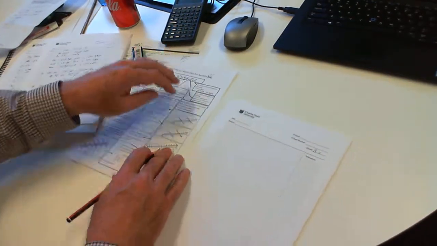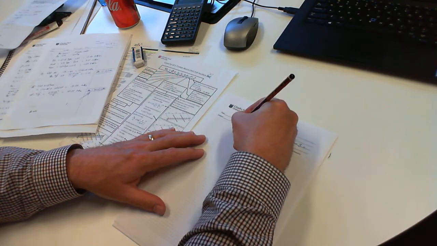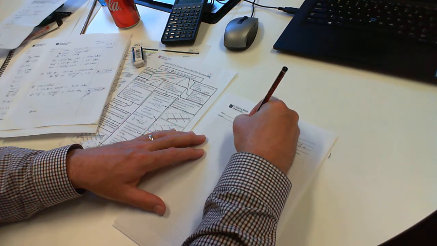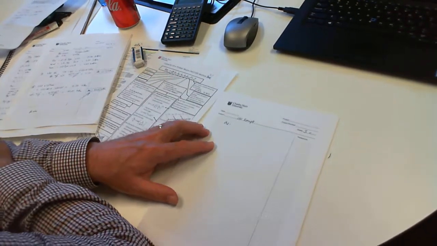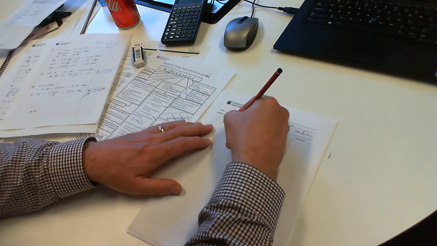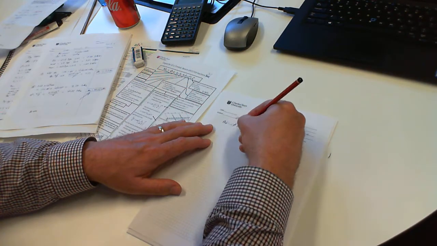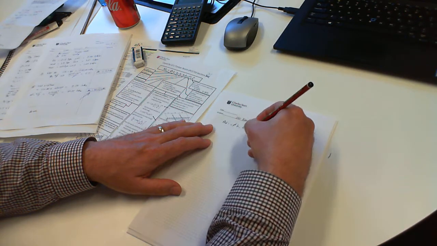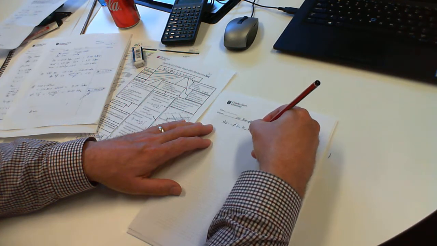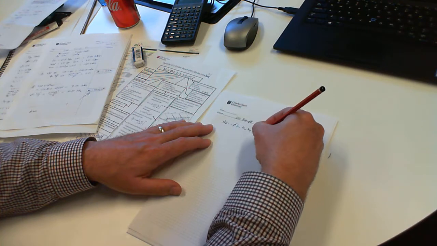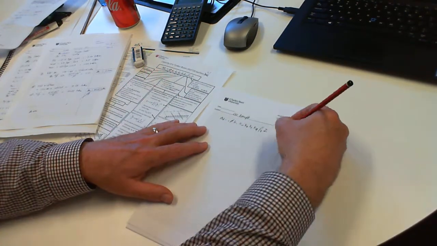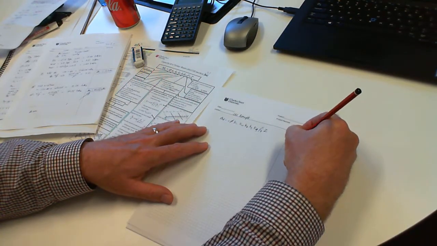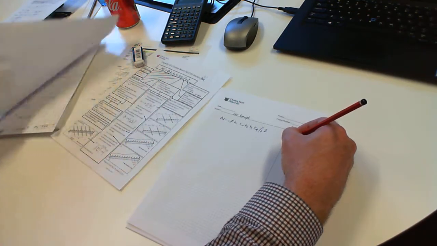So we come to our page here, and we know that MD, which is the capacity bending moment of our beam, equals phi times K1, K4, K6, K9, K12, F-B times Z. Okay, and that comes from AS 1720 clause 3.2.